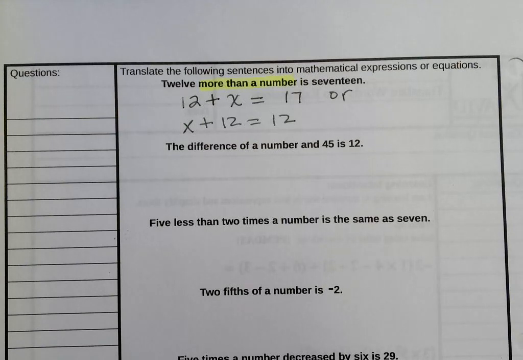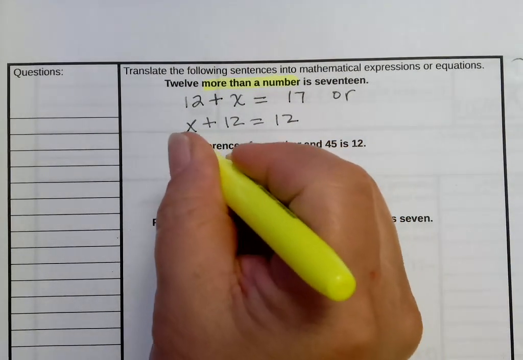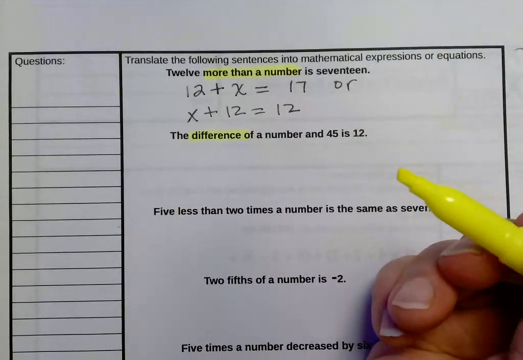Commutative means order does not matter. Okay. The difference of a number and 45 is 12. This time, difference tells us that it is subtraction. Subtraction is not commutative.